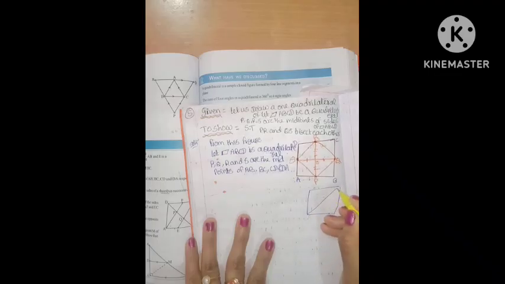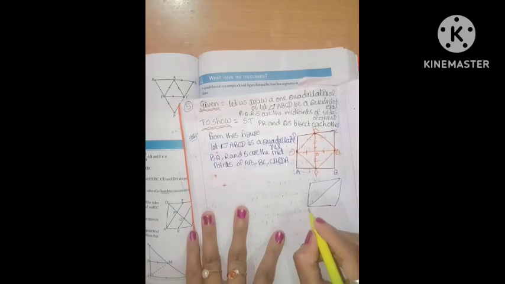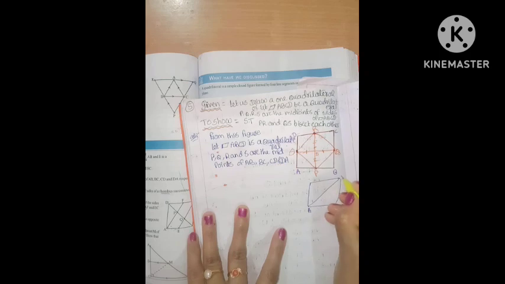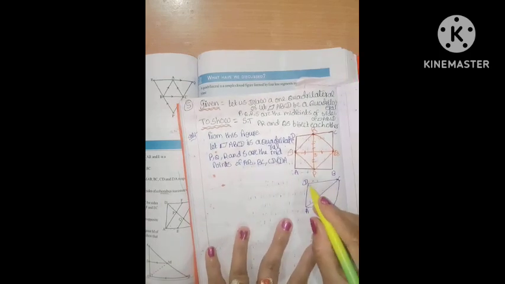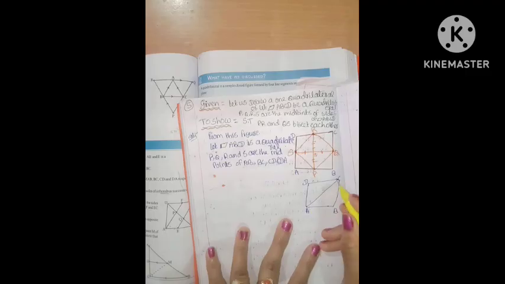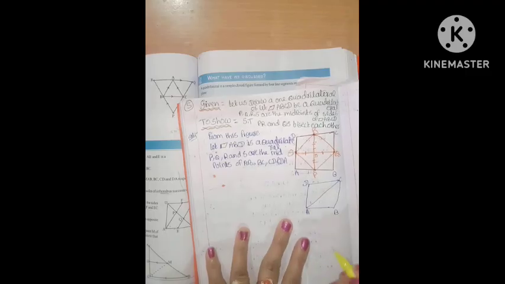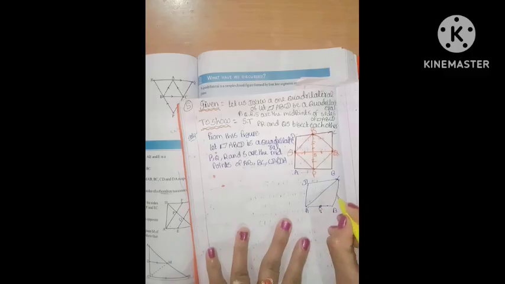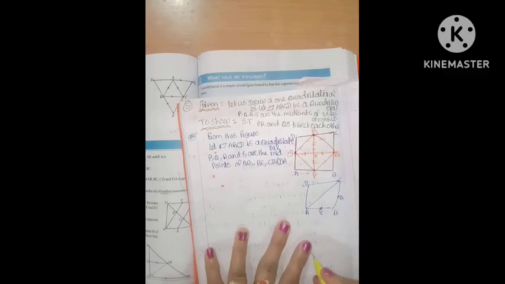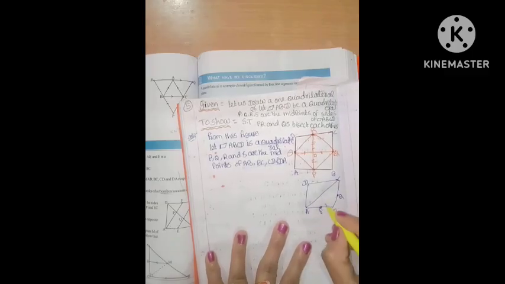First draw the AC diagonal. Here P and Q are the midpoints of these two sides. Okay.